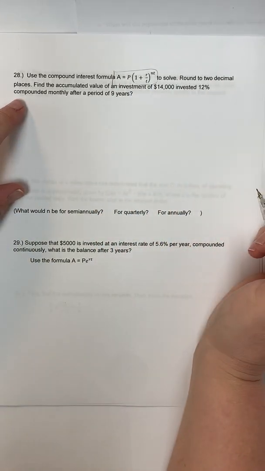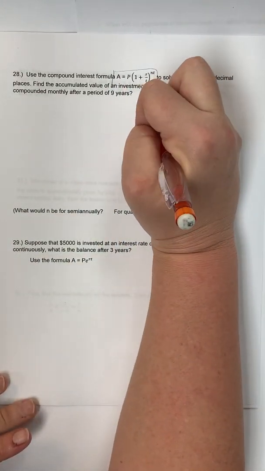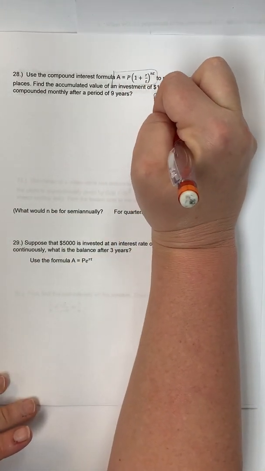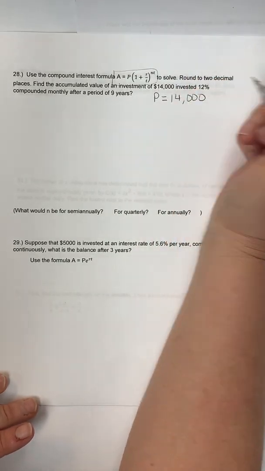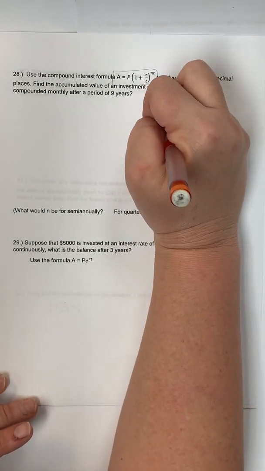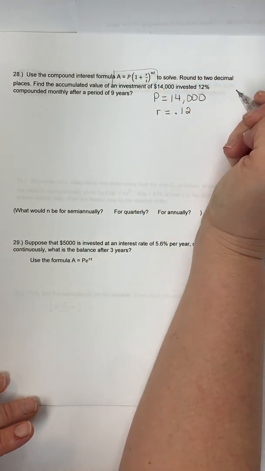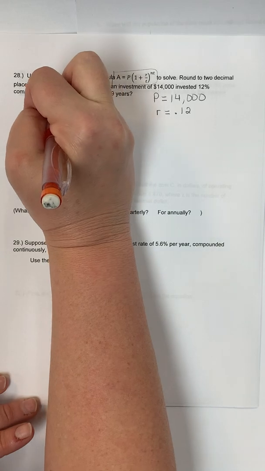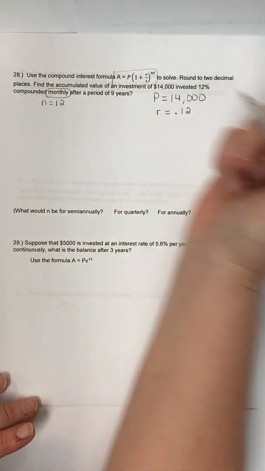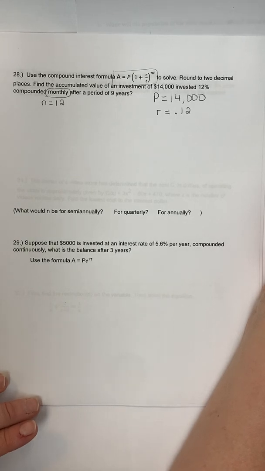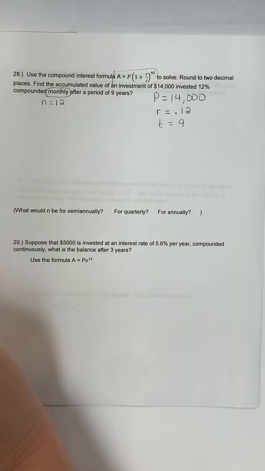Round to 2 decimal places, find the accumulated value of an investment of $14,000. That's your principal. Invested at 12%, that's a huge rate. Remember, divide by 100, that's 0.12. Compounded monthly, that gives you our N. What is our N for monthly? 12, because there's 12 months in a year. And our T is 9.